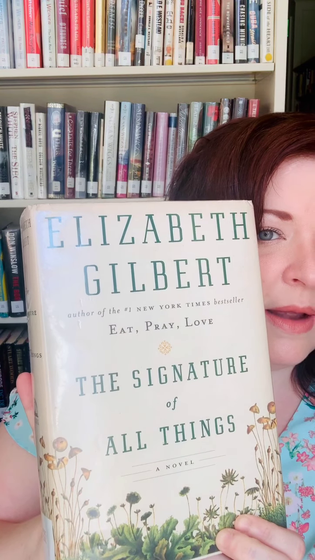Then, if you're really into the nature aspect of Where the Crawdads Sing, I might recommend The Signature of All Things by Elizabeth Gilbert. Now, you may know Elizabeth Gilbert from her nonfiction book, Eat, Pray, Love. That was a huge hit and was made into a movie. This is a work of fiction, and I honestly wasn't sure if I was going to like it or not, and I loved it. So this has a female lead.